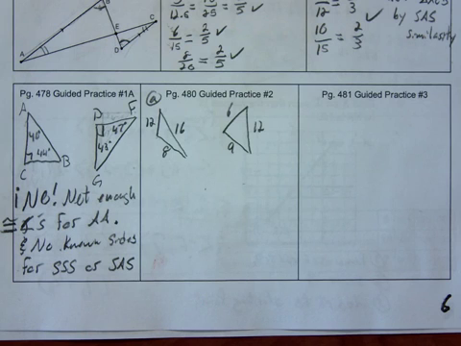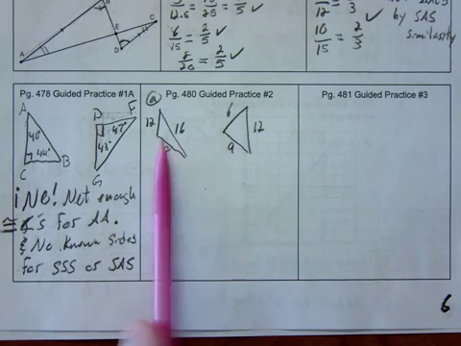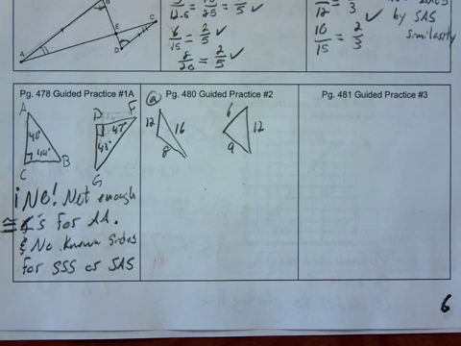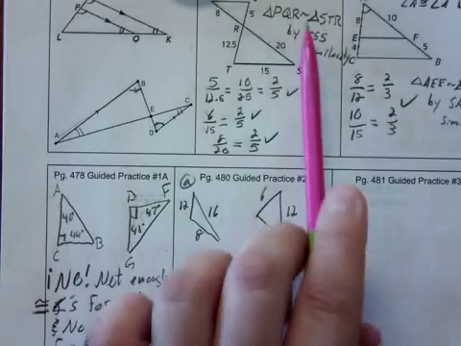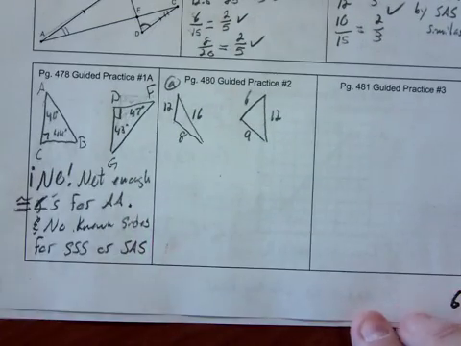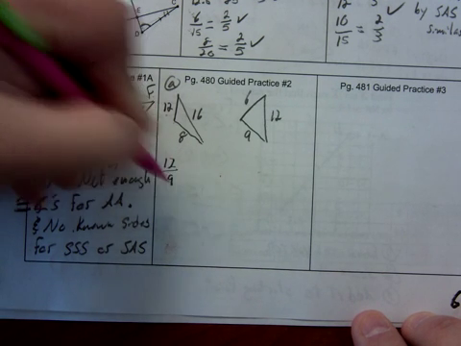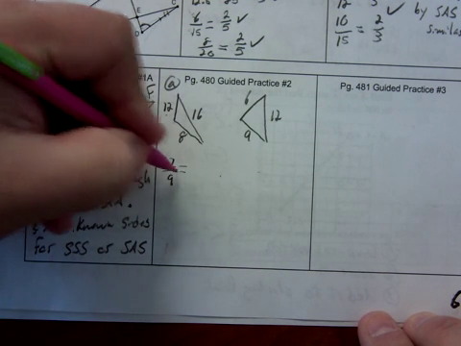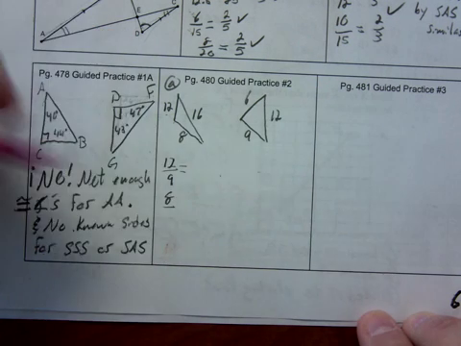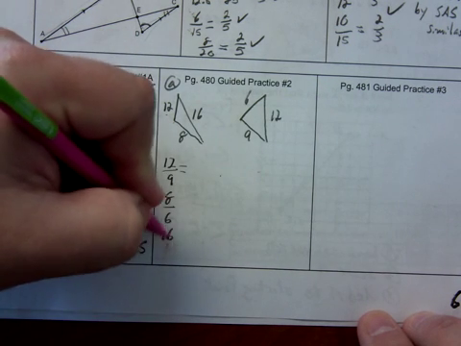Now, looking over at problem number 2 on page 480, they want us to see if these two triangles are similar. All I see is sides, so I'm guessing this is a good candidate to try side-side-side similarity. First we need to determine if they are similar, and if they are, write the similarity statement. So let's compare. 12 compares to 9. Let's write all the ratios out at one time. 8 compares to 6. And the last one, 16 compares to 12.